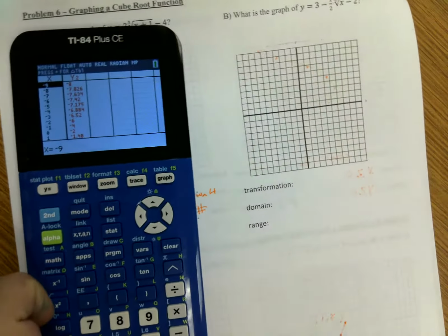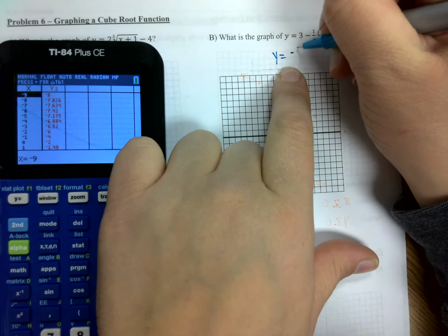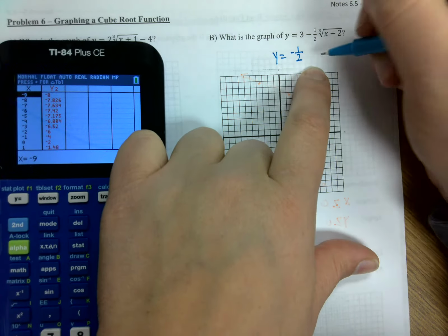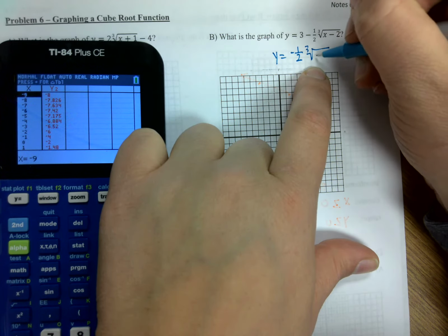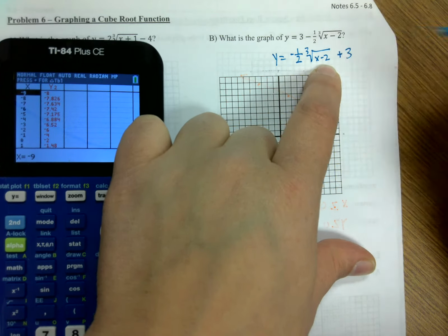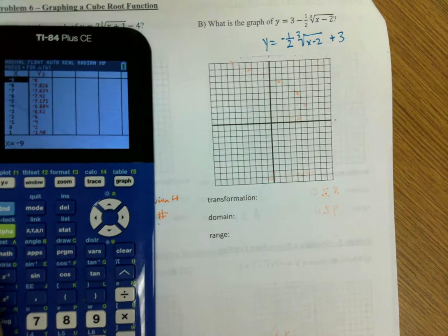For B, I'm going to have you do this by yourself, but before you do, you should rewrite this. So this -1/2, that's going to flip and shrink my cubic root. The x minus 2 is going to move it right 2, and I'm going to put the +3 because normally we have the +3 at the end. So this still moves it up and down. So I want you to try to do this one by yourself.